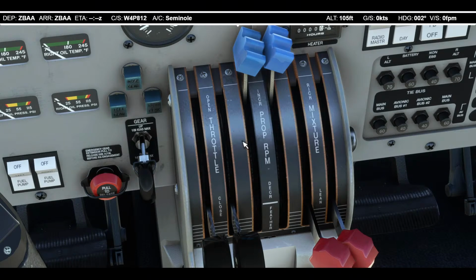So no real basic idea of what the philosophy is behind these types of throttle quadrants, but I'm fairly confident that I will get it done just by intuition.